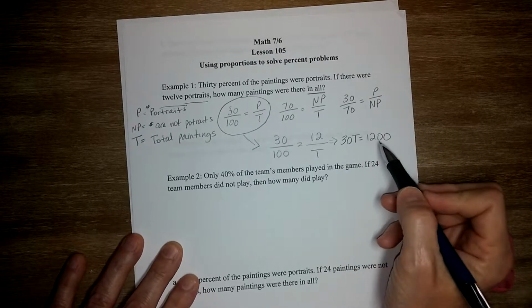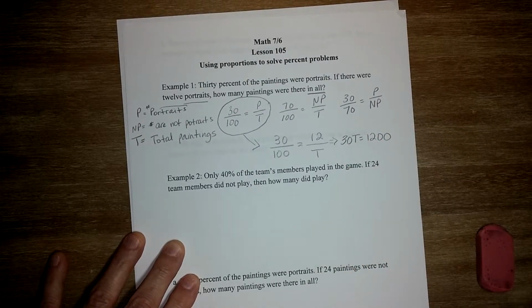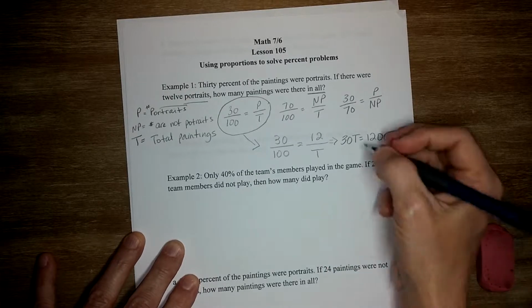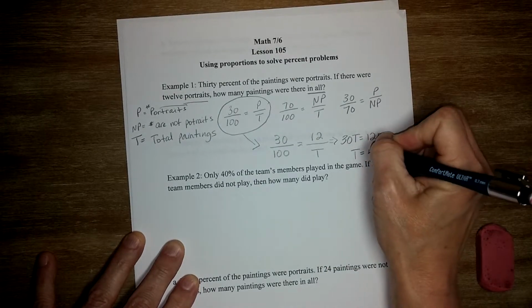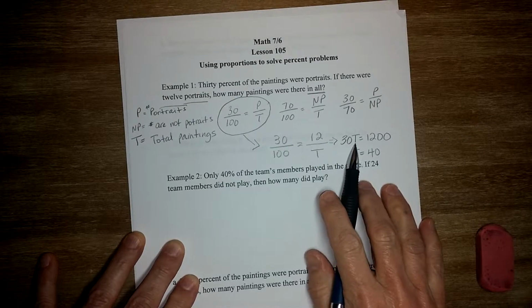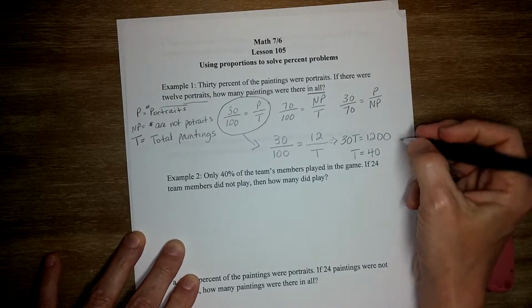30 times something is 1200. Well, what 3 times what is 12? 4. So T is 40. 30 times 40 is 1200. So 40 in all.